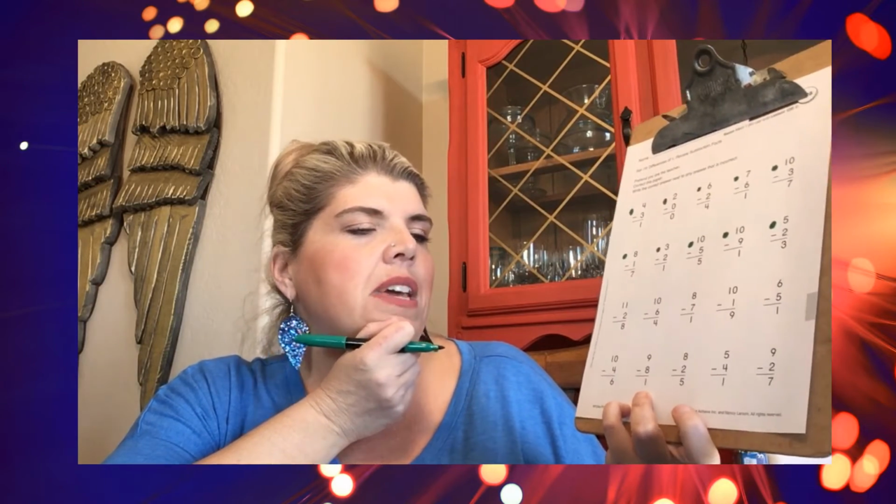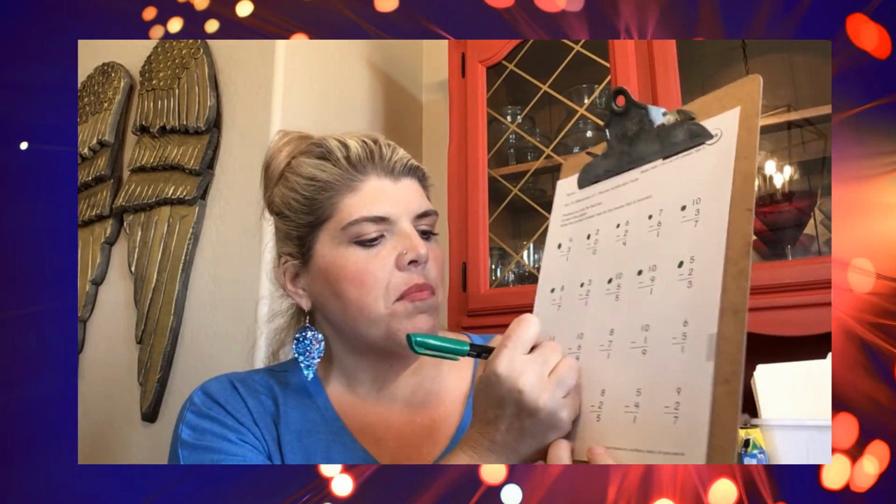I wonder if they're going to stump us in the third row. Let's look at it carefully. 11 minus 2 equals 8. Is that correct? It's not. 11 minus 2 is 9. That's the one they're going to trick us on. So cross out the 8. And you're going to write the number 9.